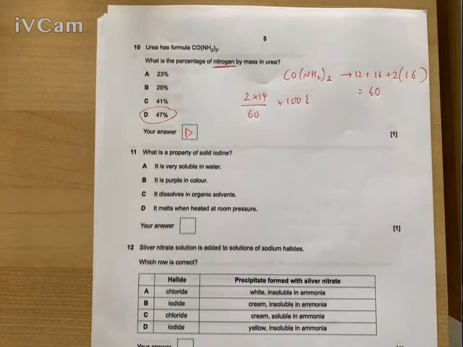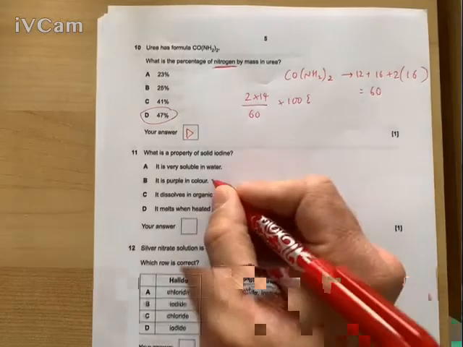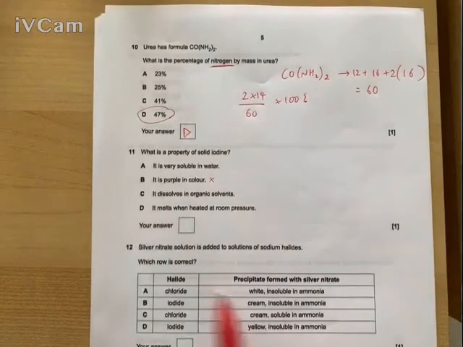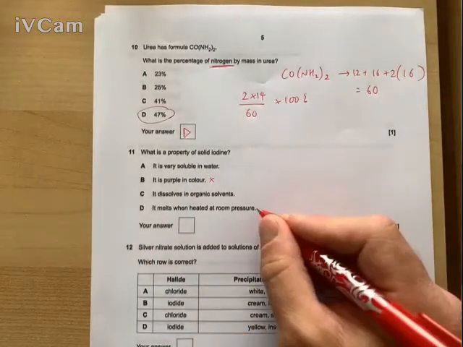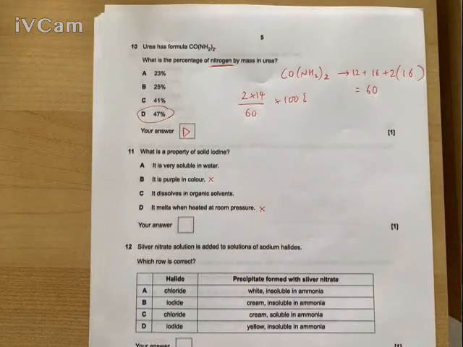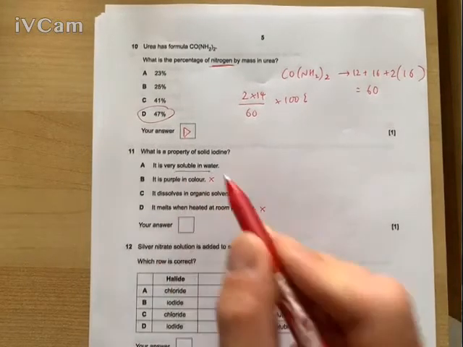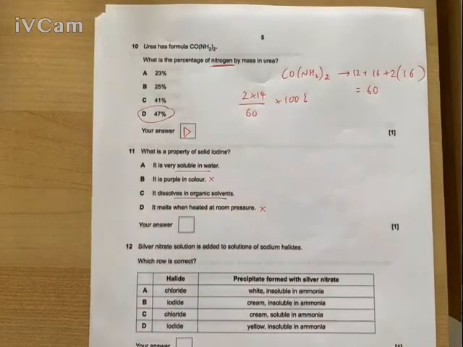So let's have a look at the options here. So firstly, it's not purple in colour, that's its vapour. It melts when heated at room temperature. No, it turns directly into a gas. That's a bit of a trick. And then we've got these two here. It's very, very soluble in water, or it dissolves in organic solvents.